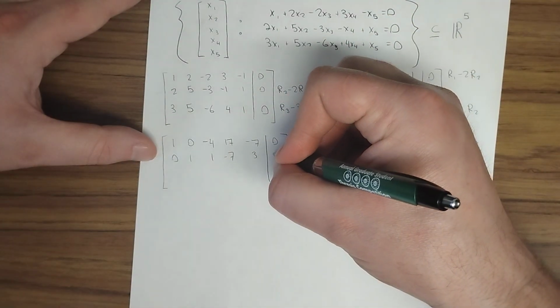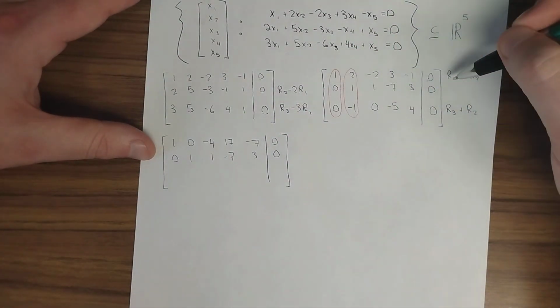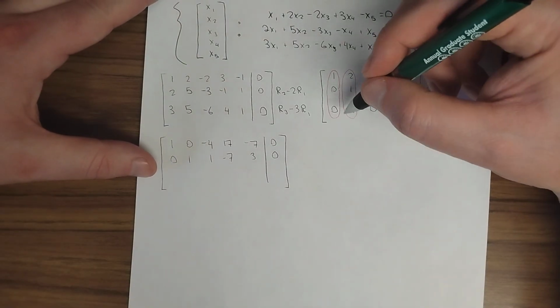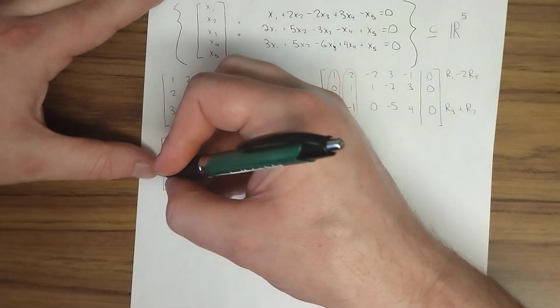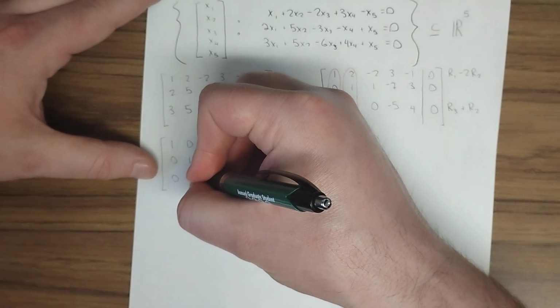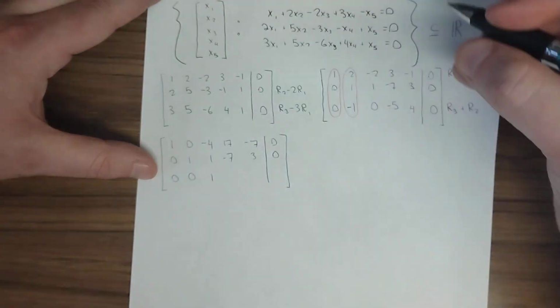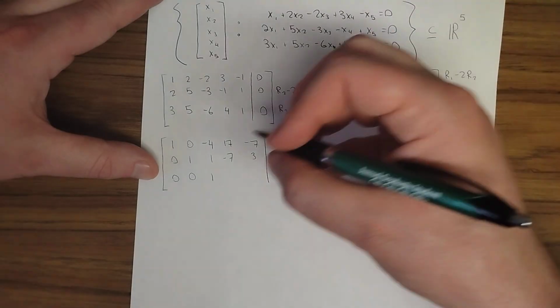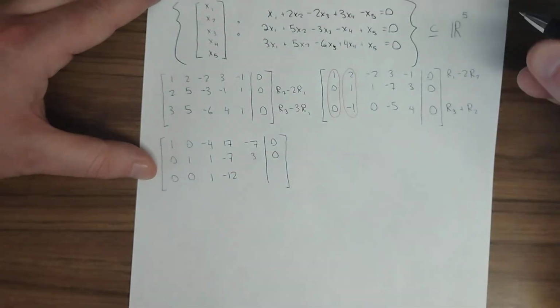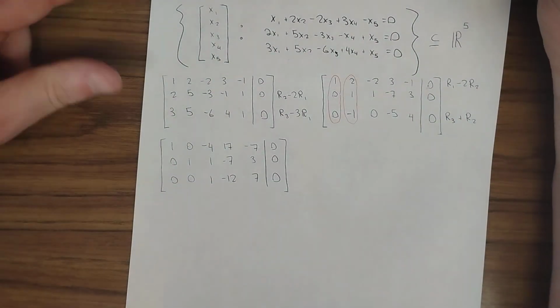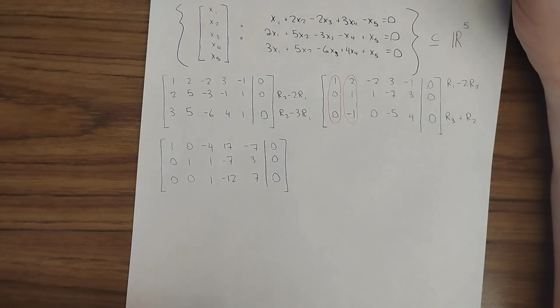Unless I fail to copy it down correctly, then it might change. And alright, so what happens in the third row? So 0 plus 0, this is a 0, that's the point. 0 plus 1, -5 plus -7, 7, 0. Okay.